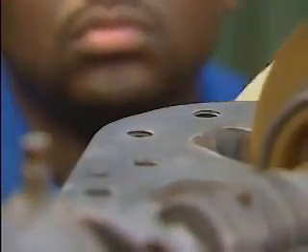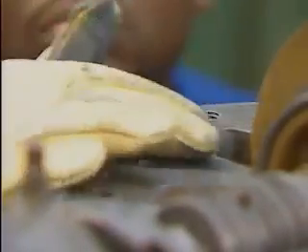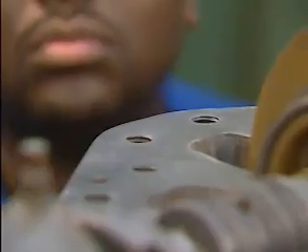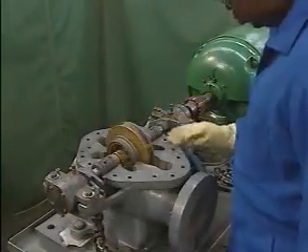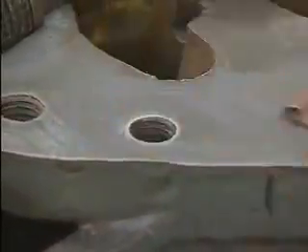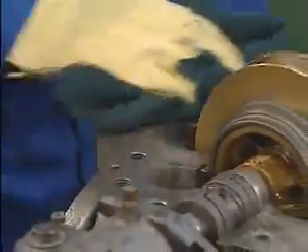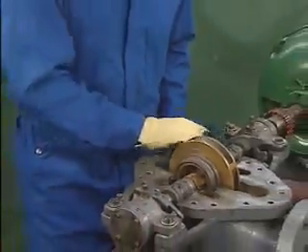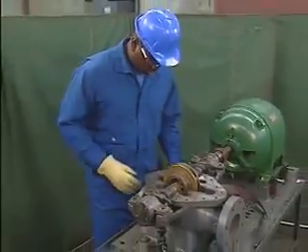If there are any scrapes or gouges on the sealing surfaces, they must be repaired before the new gasket is installed. Small imperfections may be removed by polishing the surfaces with grit paper. Larger imperfections may require that the sealing surfaces be machined. The sealing surfaces on this pump appear to be in good shape, so the mechanic can install the new gaskets.